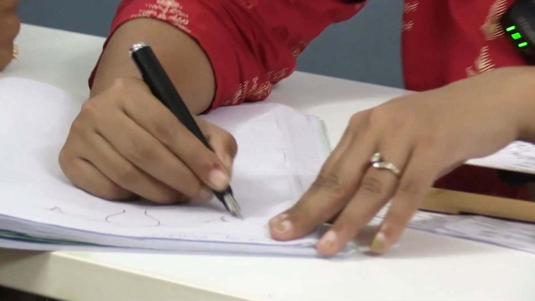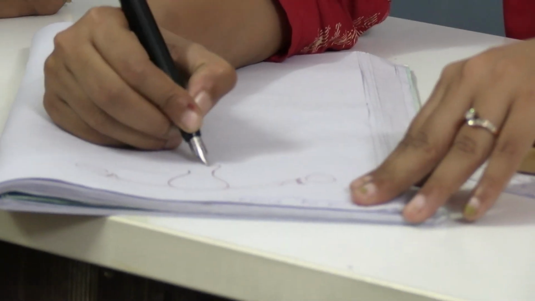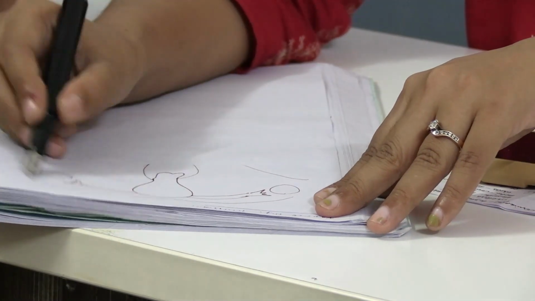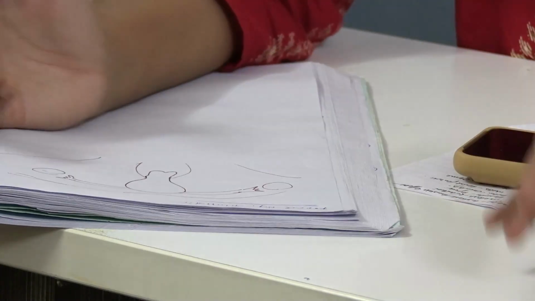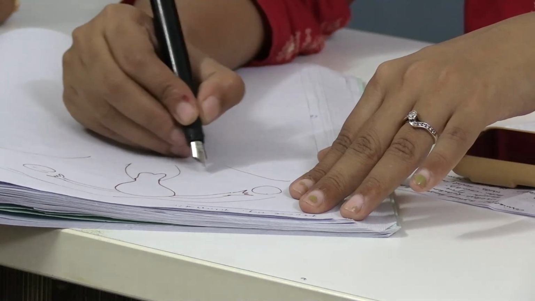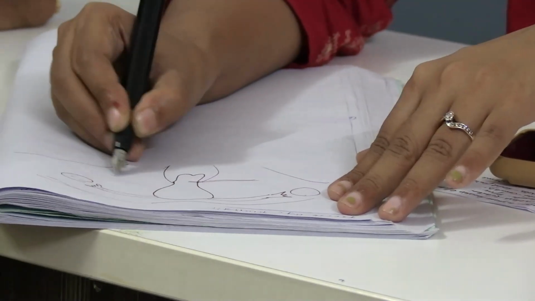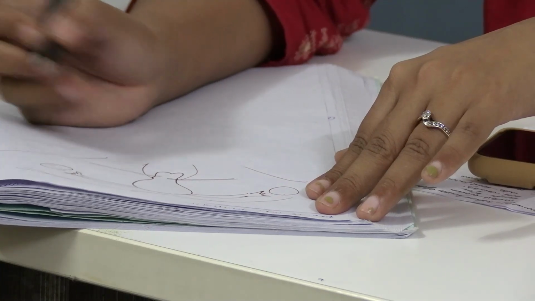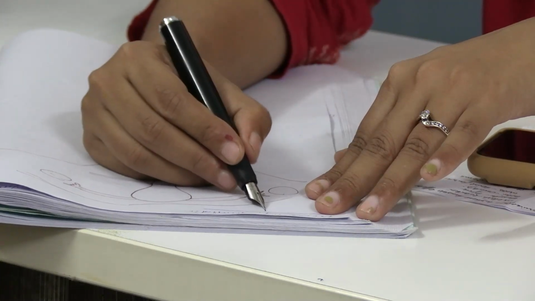Where is the broad ligament? If this is the uterus, this is the fallopian tube, this is the ovary, this is the cervix, vagina. The whole area is covered by the broad ligament, like a curtain. The uterine artery supplies like this, and the ureter comes from above. How does it lie? What is it called?